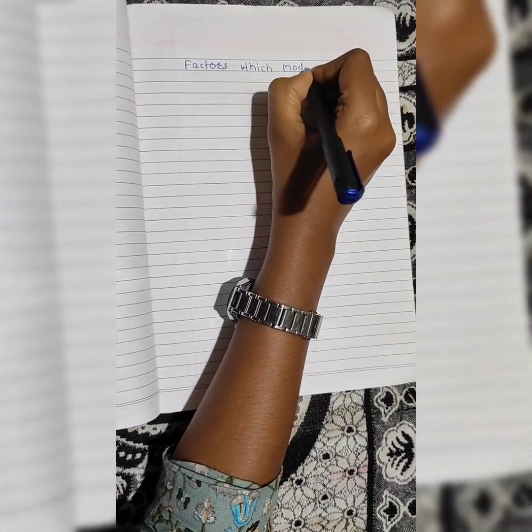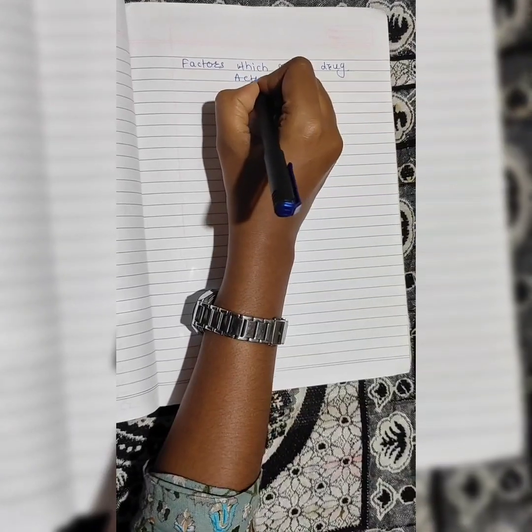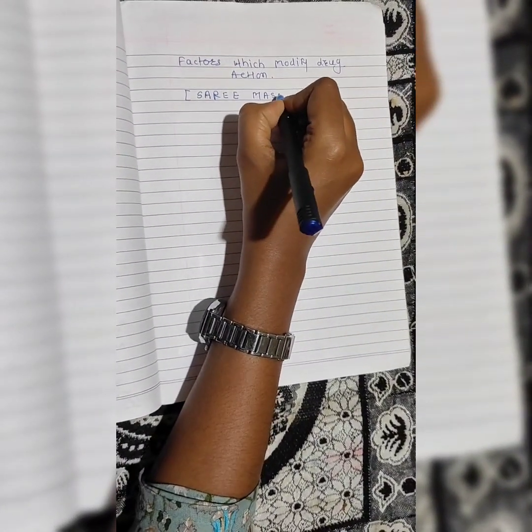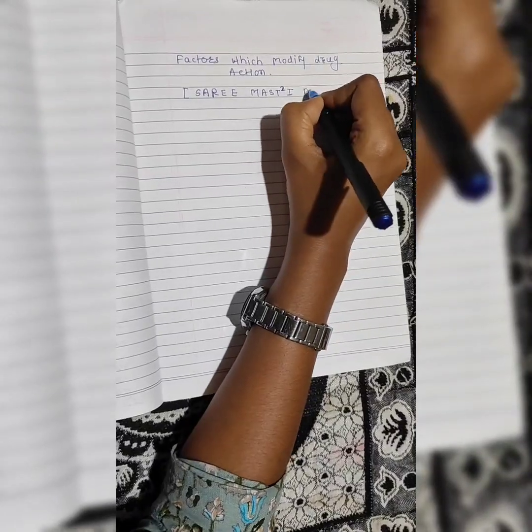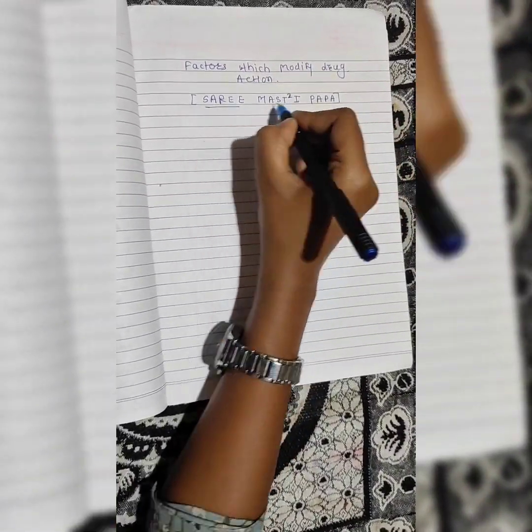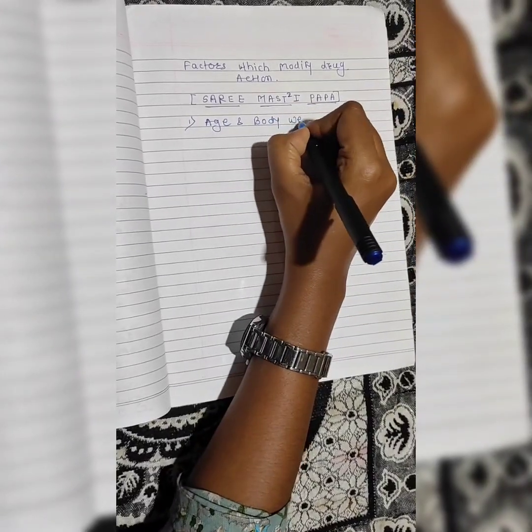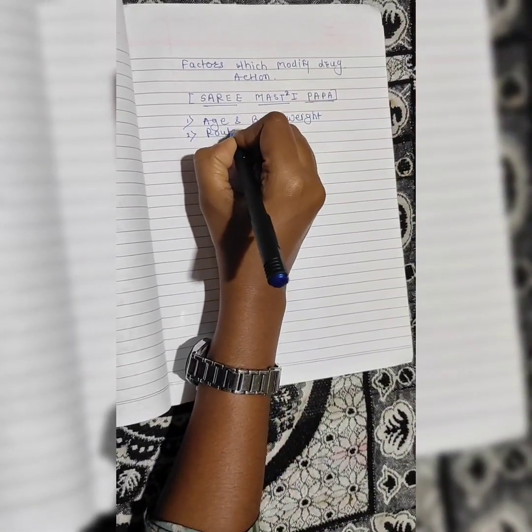In today's lecture, we are going to study the factors which modify the drug action. There are a total of 16 factors which modify the drug action.